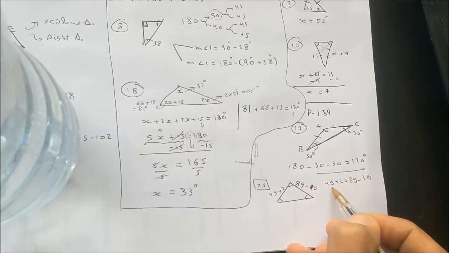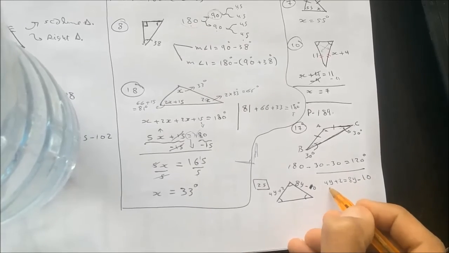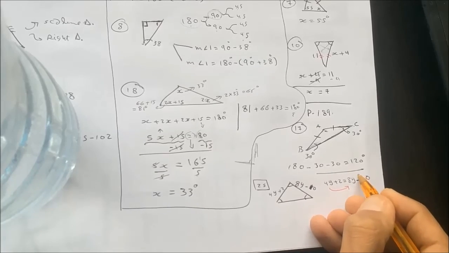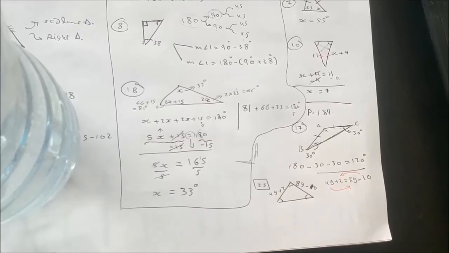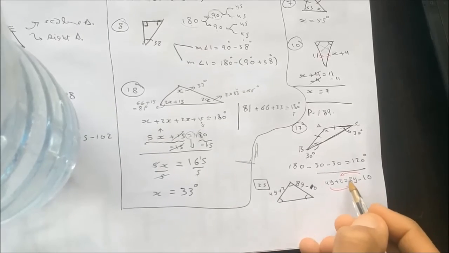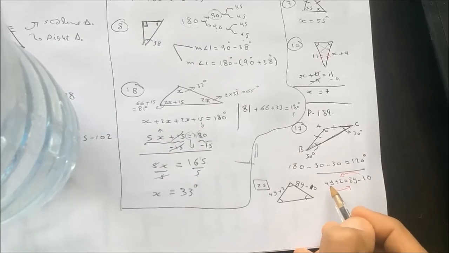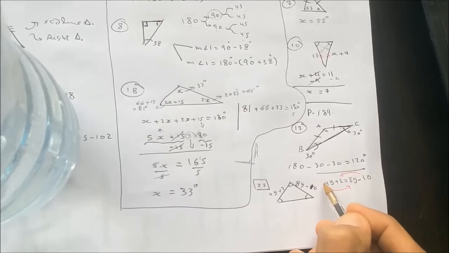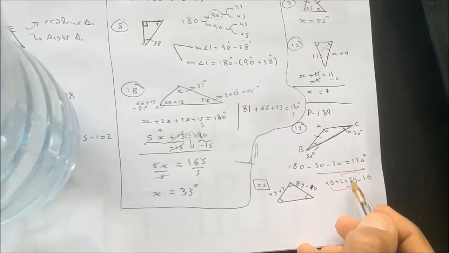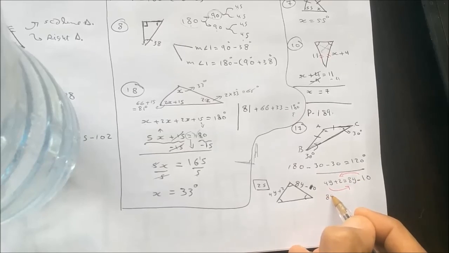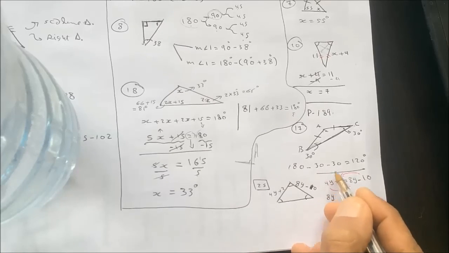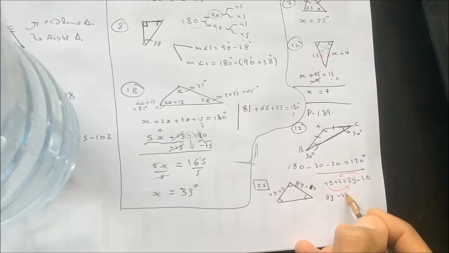I prefer to send this 4y to the other side and take 10 to this side. Once I send this there, this positive is going to change to a negative sign. Who's going to receive it? 8y. So write 8y first, minus 4y.